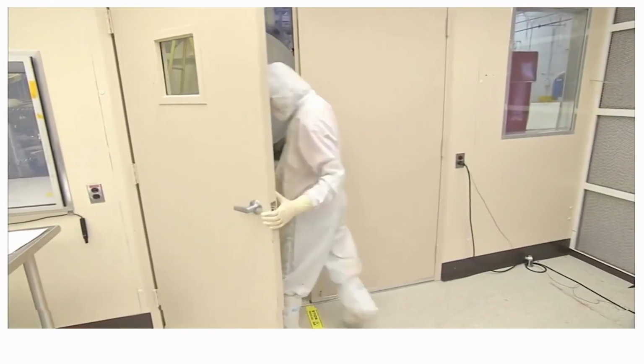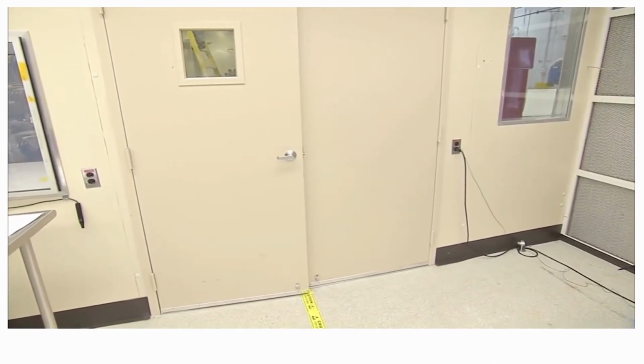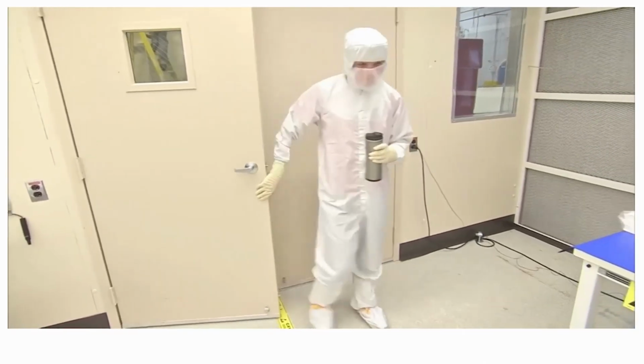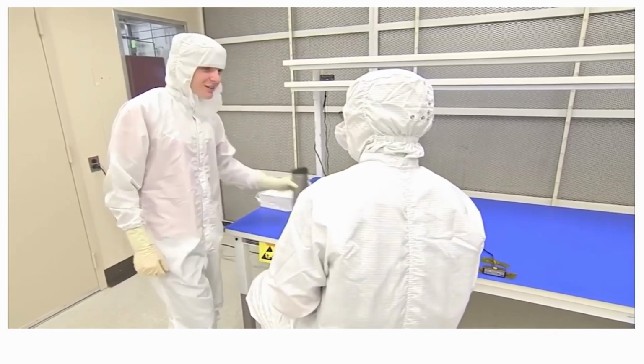Do not enter the cleanroom wearing street clothes. Only proper cleanroom garments may be worn in the cleanroom. Do not wear cleanroom garments outside of the cleanroom and then return to the cleanroom. This is especially true for soft-wall cleanrooms.